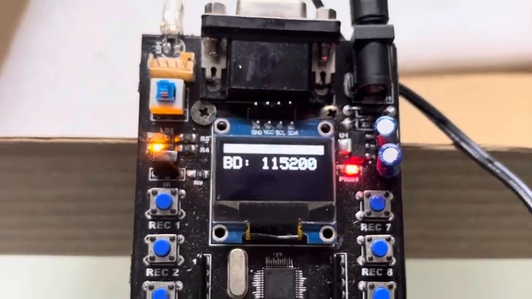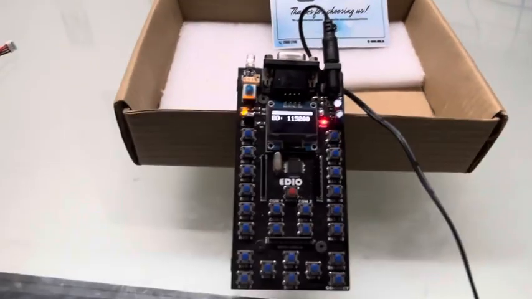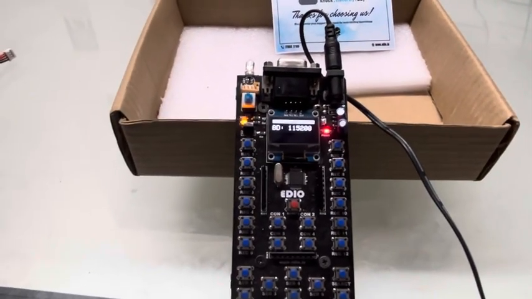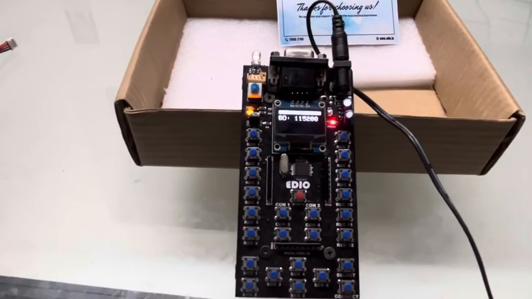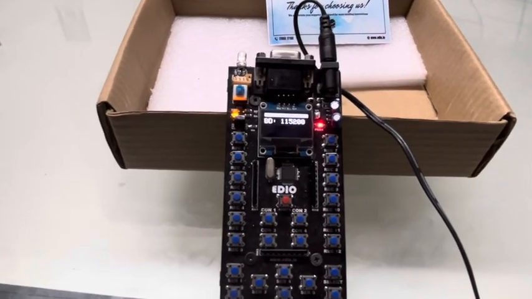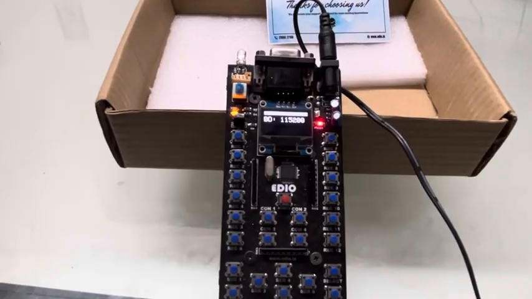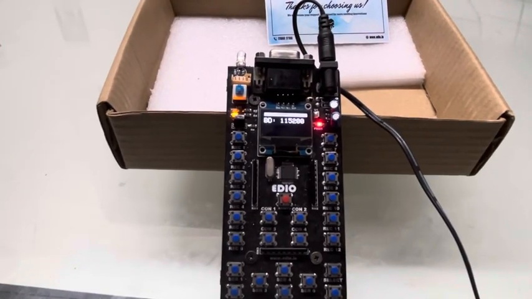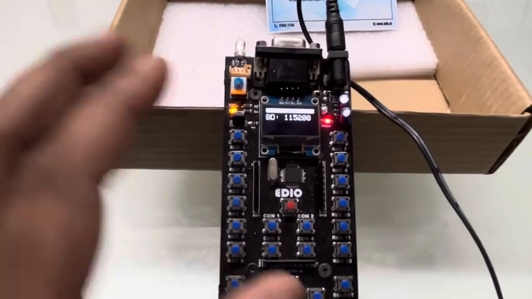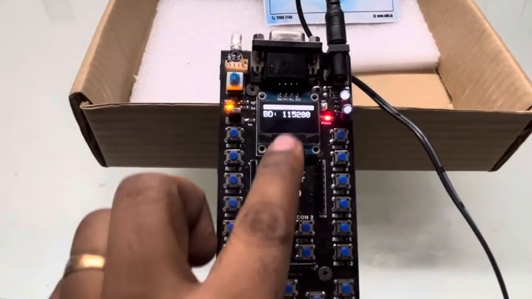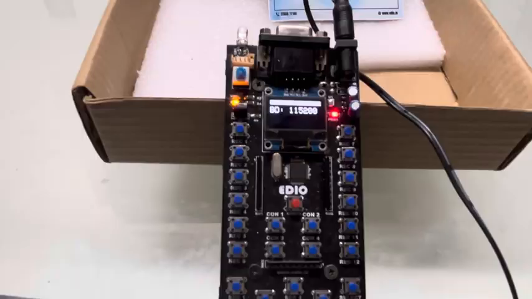What is the baud rate? If you want to read the serial information from your motherboards, you must know the baud rate of your motherboard. The baud rate is nothing but the speed of your serial data. If you want to receive proper serial data from your motherboards, you have to tune your programmer to the same baud rate of your motherboard.